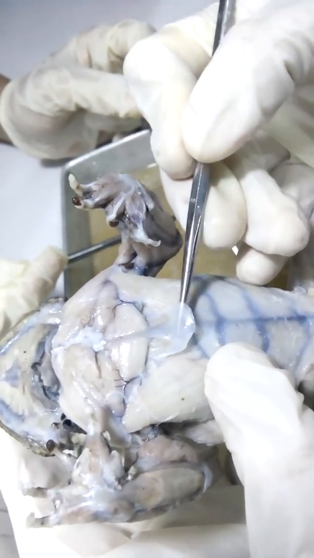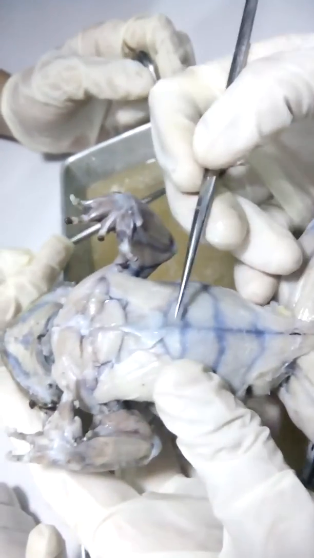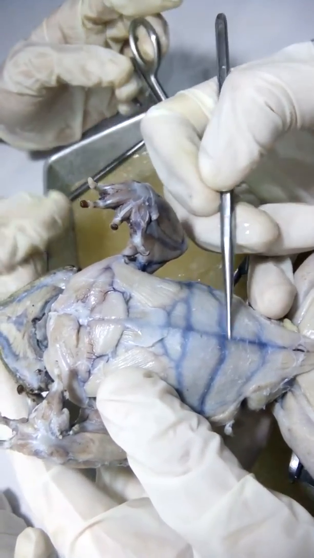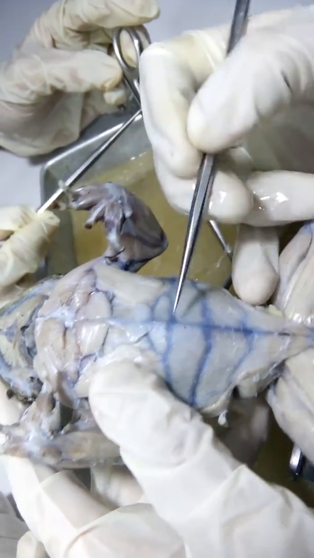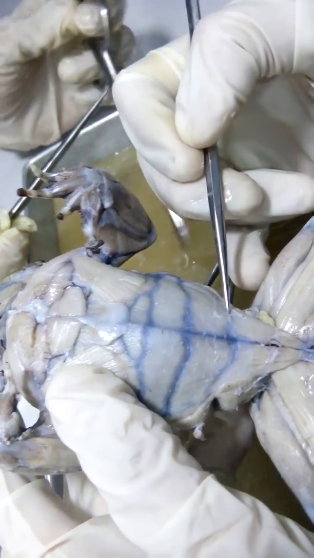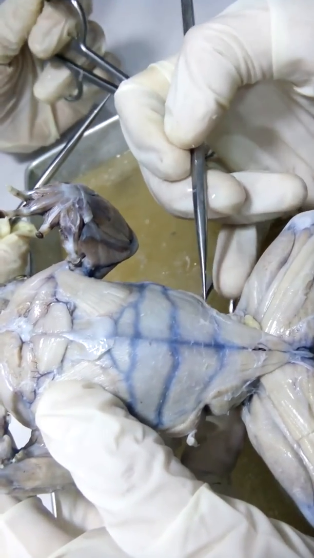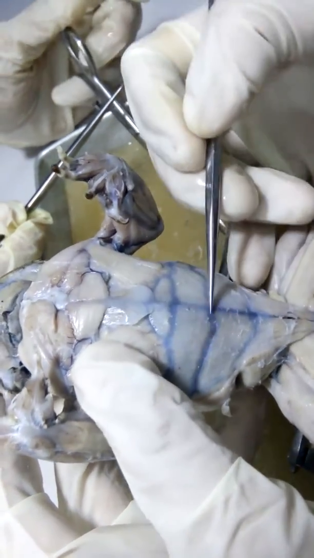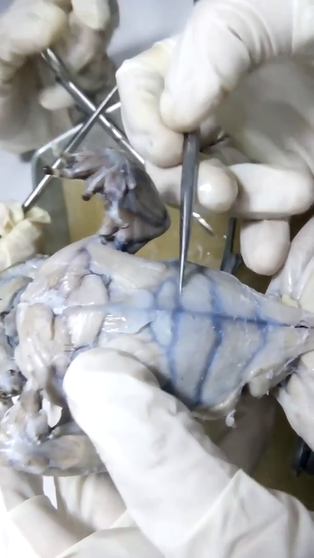This right here is part of your sternum. So this line, midline here, is called your linea alba. This right here, your transverse inscriptionis tendinae. So they look really dark because they have blood cells.